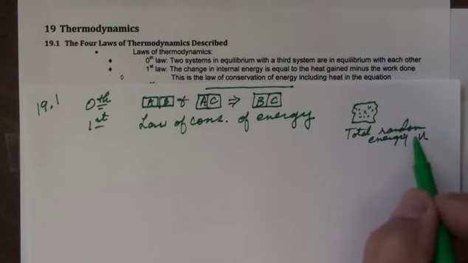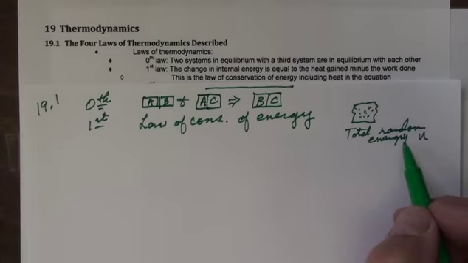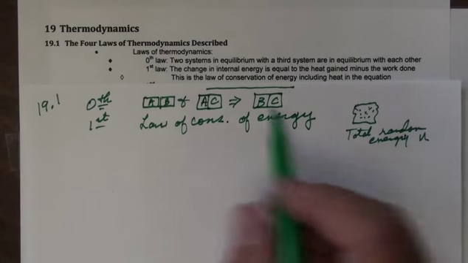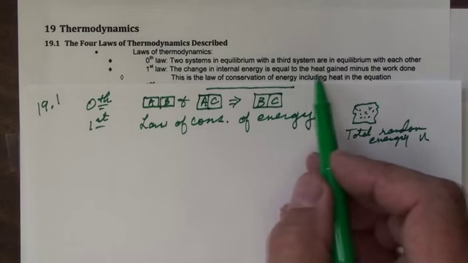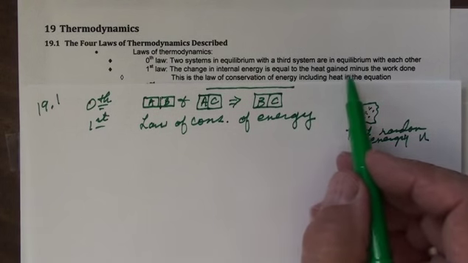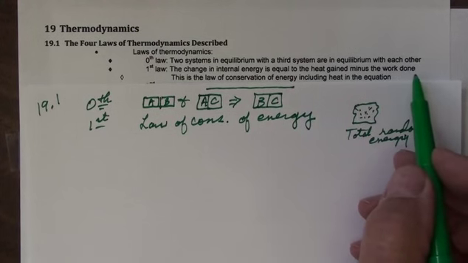Kind of like the temperature is a measure of the average random kinetic energy. So we take that average random kinetic energy and multiply, you'll recall, by the total number of molecules to get the total random internal energy. This total internal energy will be increased if heat is added less the work that the system does.